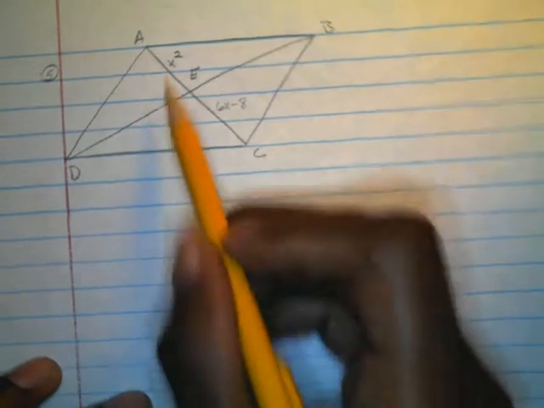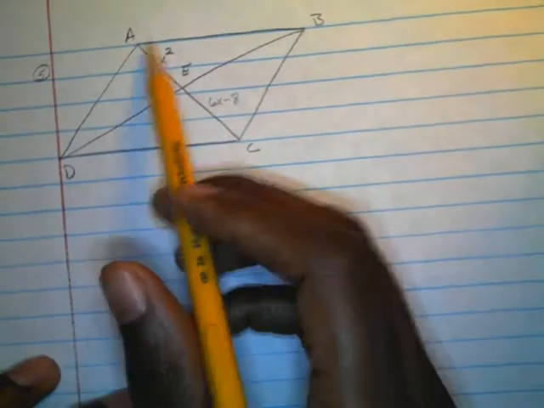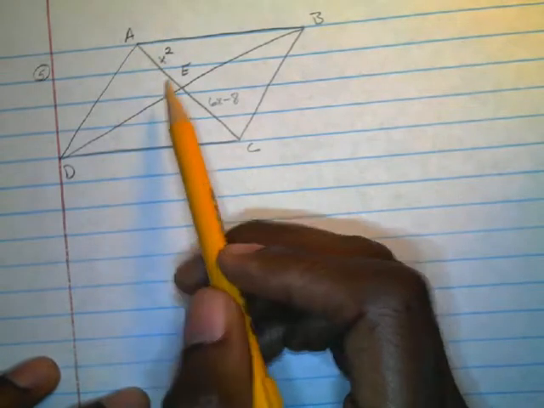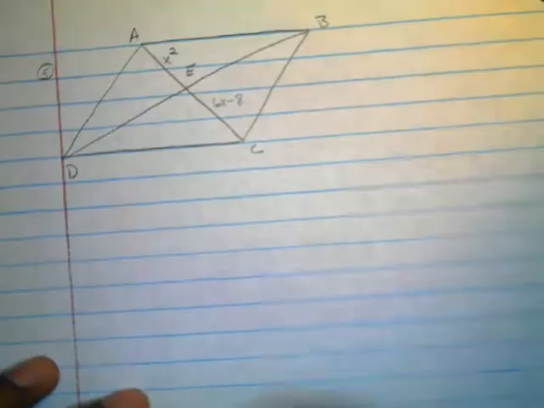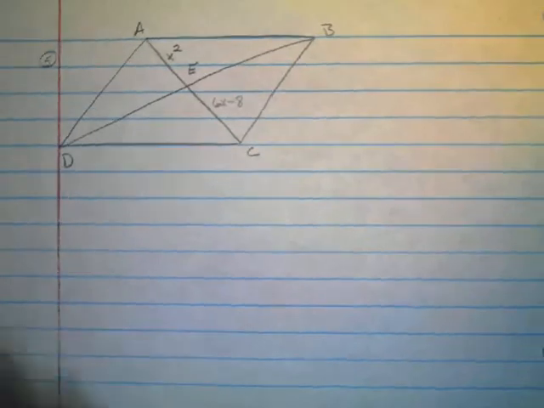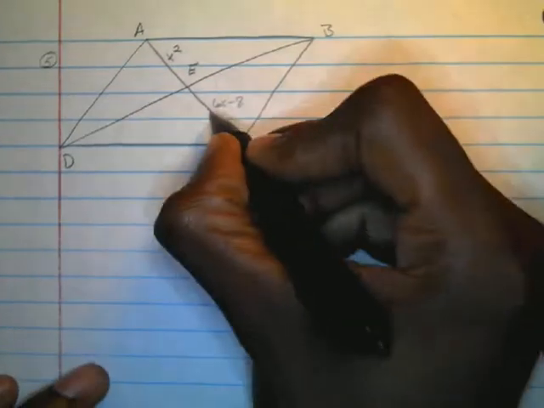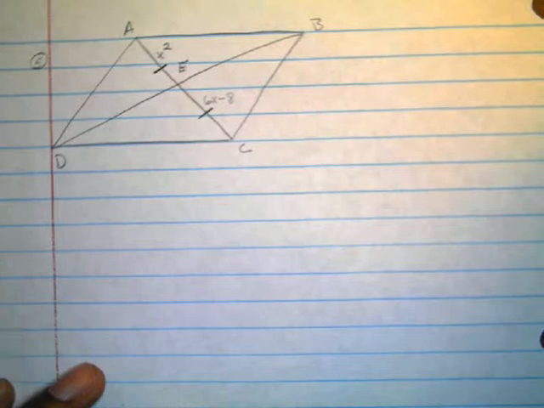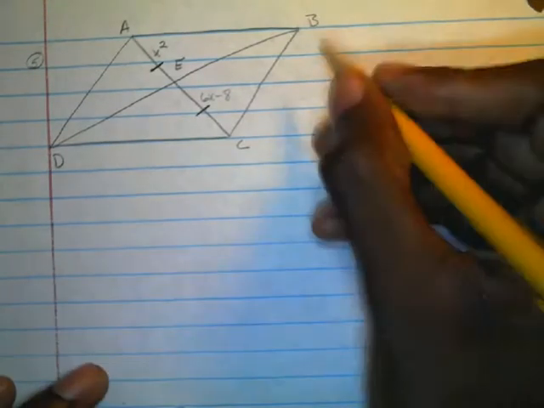Because ABCD is a parallelogram, then you know that the diagonals bisect each other. So I don't have a red pen, but I have a pen, and I'm just going to mark that they bisect each other, right? So AE is congruent to EC. Alright, let's put that down now.